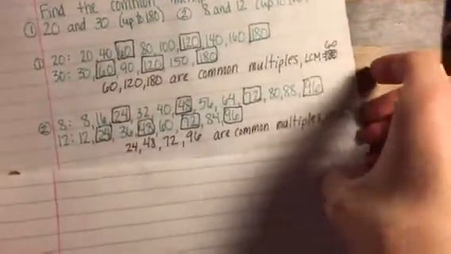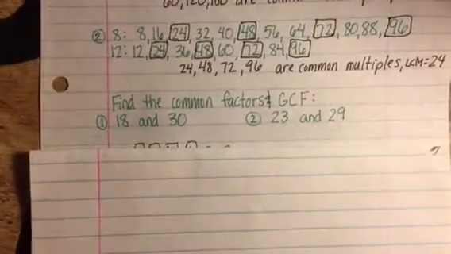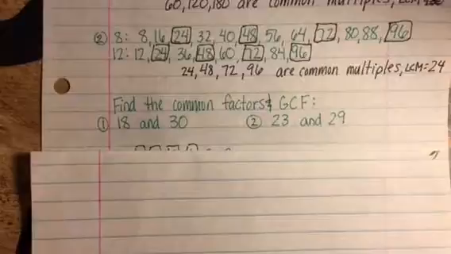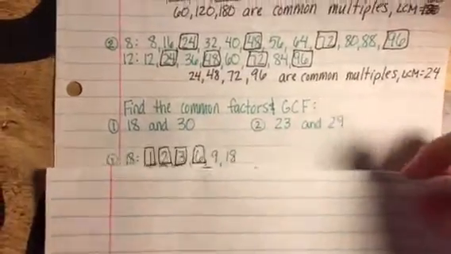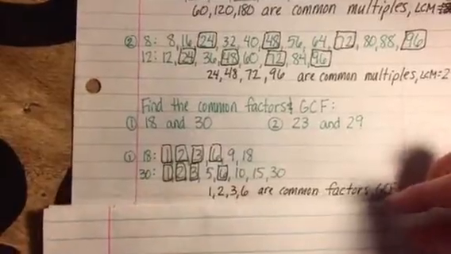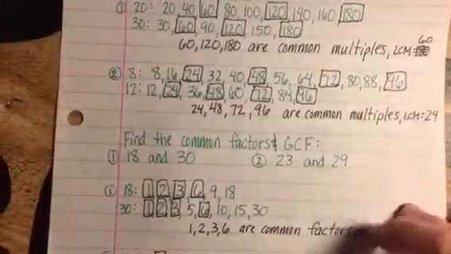Okay, next let's have some practice finding the common factors and the greatest common factor. I want you to find the common factors and the greatest common factor of those two sets of numbers. Pause the video. All right, here's your answer. Number 1 and number 2.